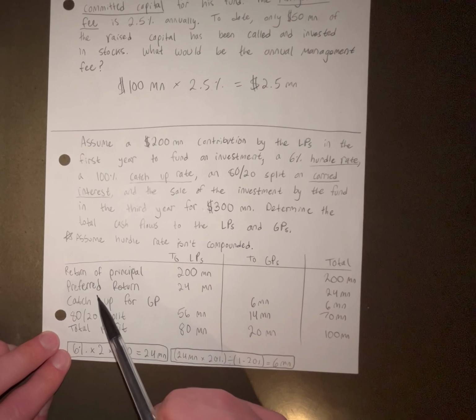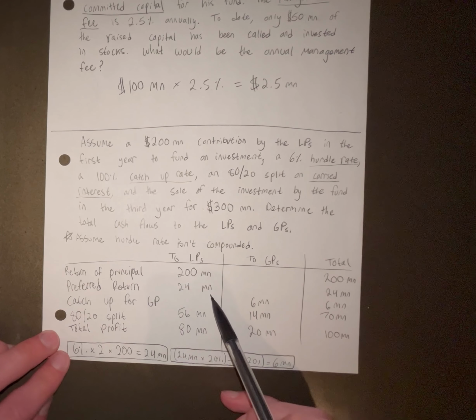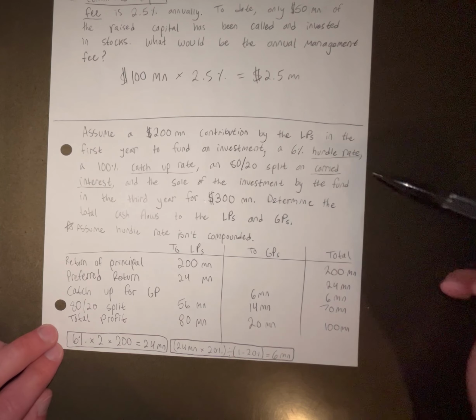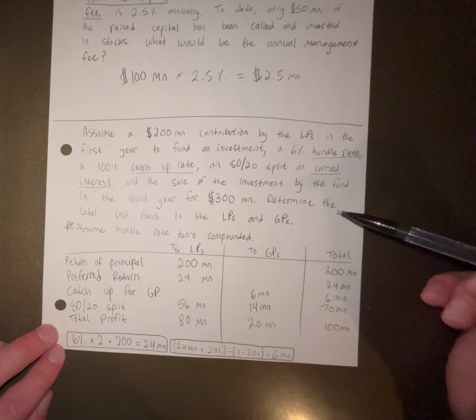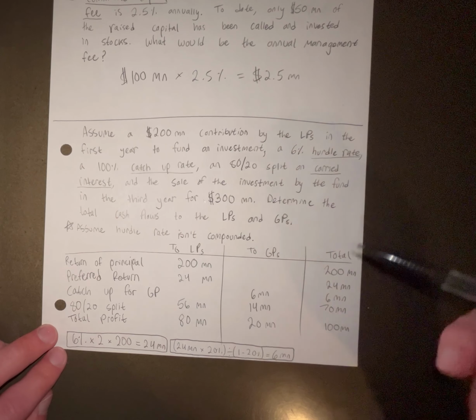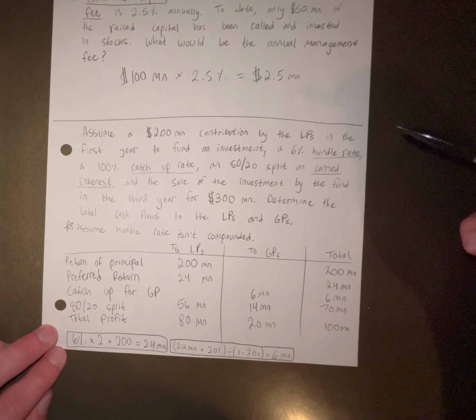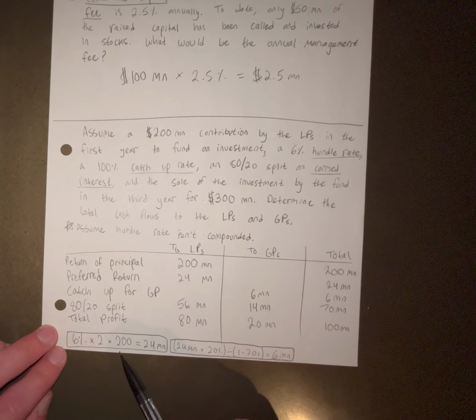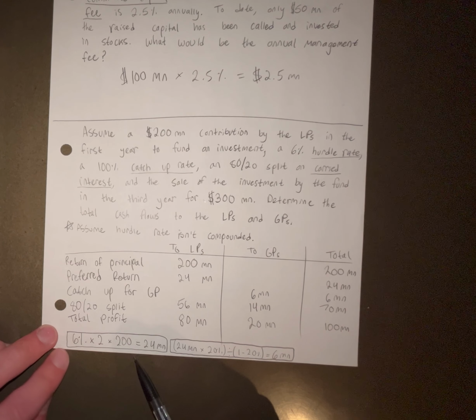Then we have the preferred return of $24 million, which is calculated by 6%, which is the hurdle rate, times 2 years, which is the time the investment was held by the management, times the invested capital of $200 million.